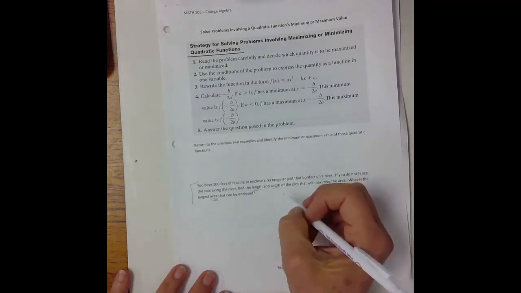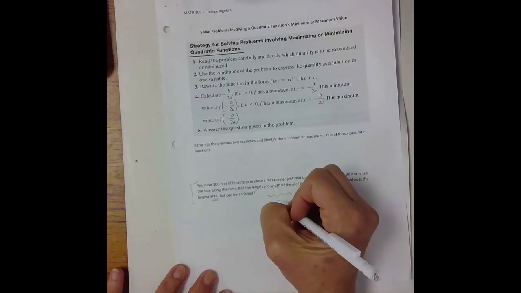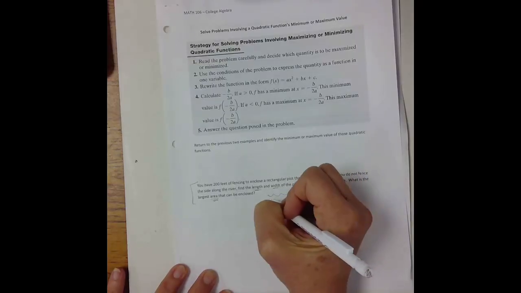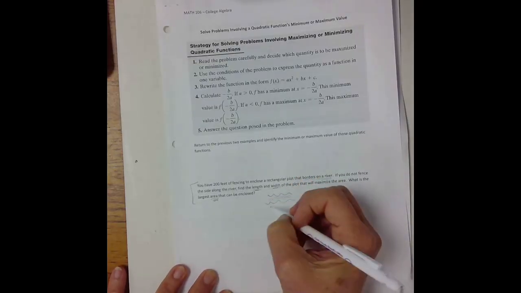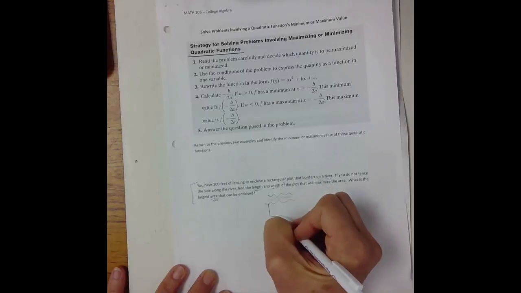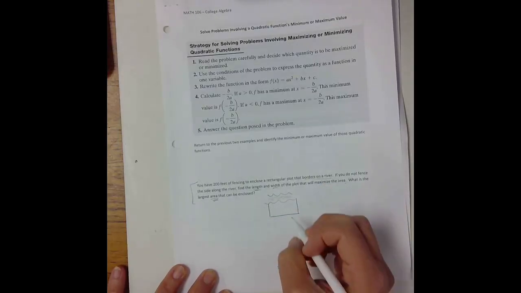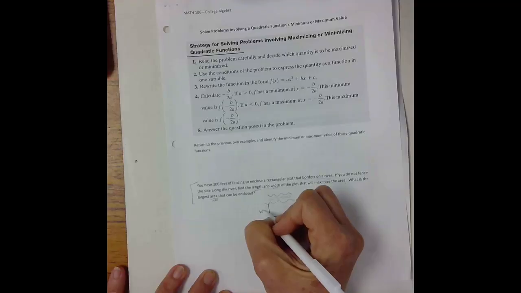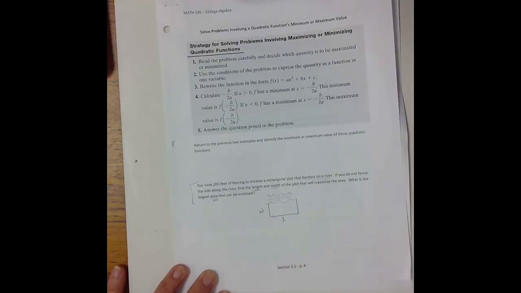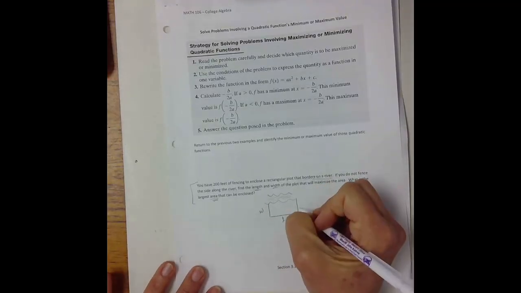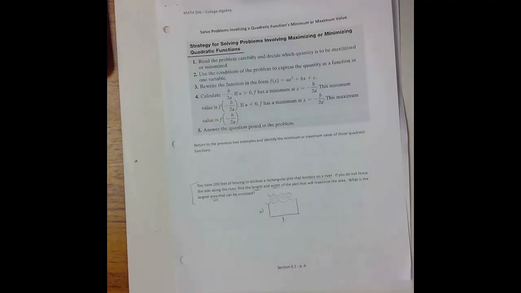So when I do this, I'm going to draw a little river. Okay, I know I'm not the best artist here, but that's my river. And then I'm going to have my fence drawn. I'm going to make this my width, and this is going to be my length. In this case, I can't use the standard perimeter formula because I don't have two lengths, but I would have two widths.